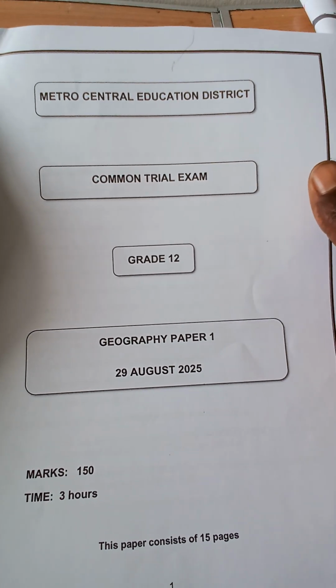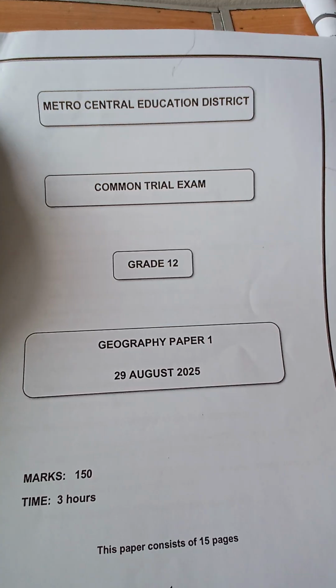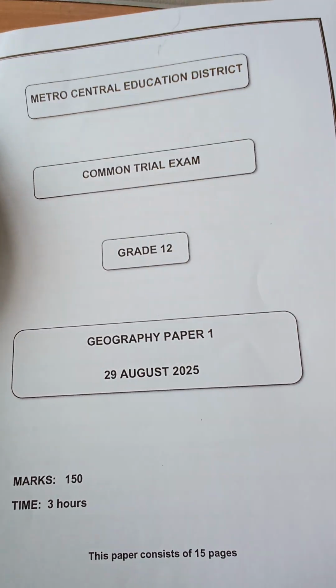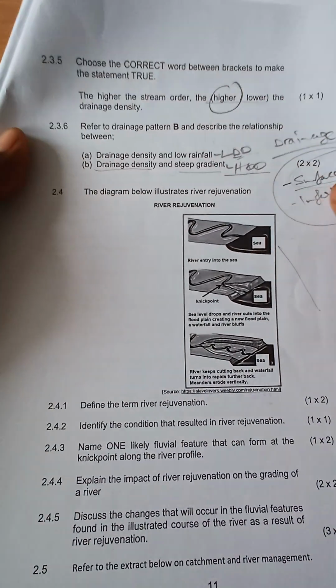Still on the same paper, guys. Like I told you, I'm going to finalize the common paper for the Metro Central Education District. I've done 2.3. I'm moving on now to 2.4 on our question 2, which is part of Geomorphology paper 1. Let's cut to it. This is question 2.4.